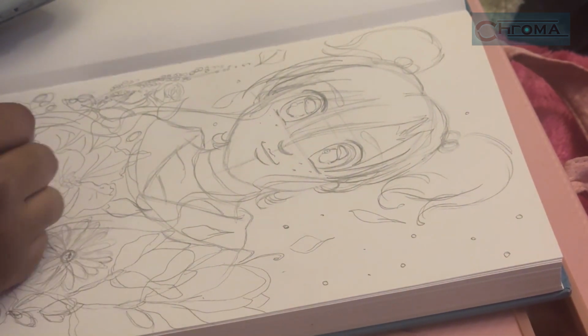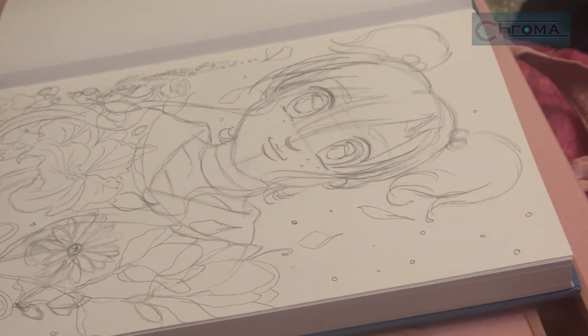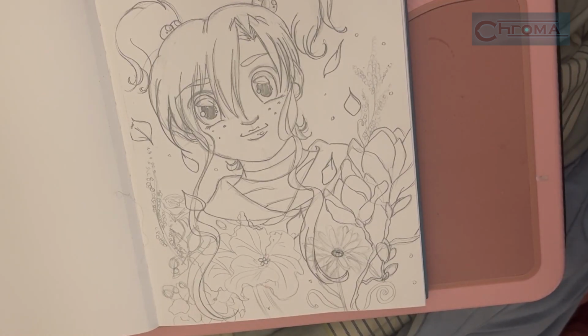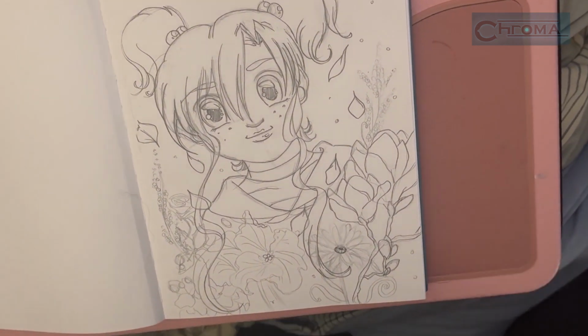But this was super fun to draw. If you guys have any ideas of what I should draw, comic book wise, let me know. Maybe write it down in the comments. I don't know. So that's what we have so far, halfway pencil inked.